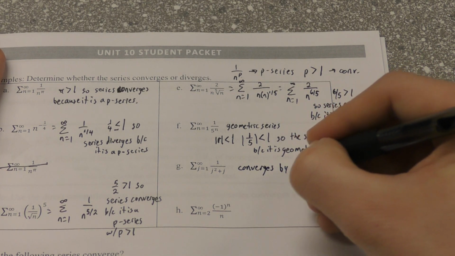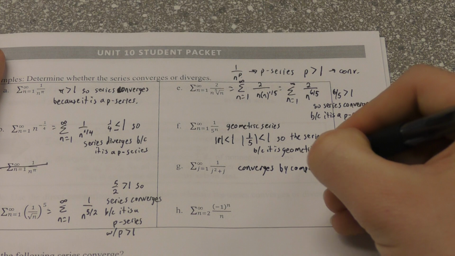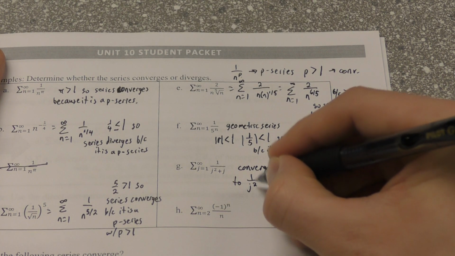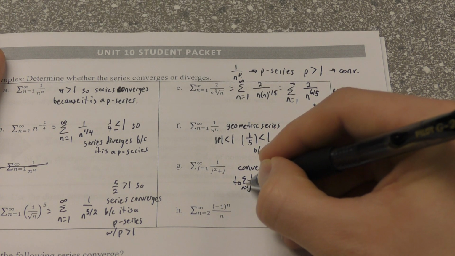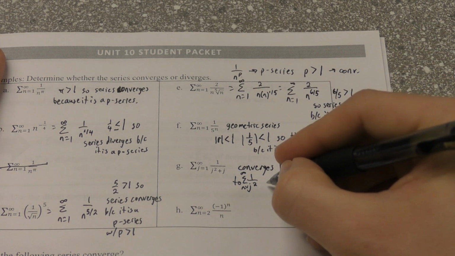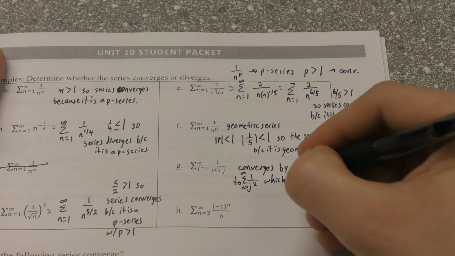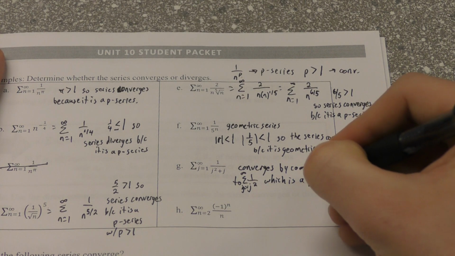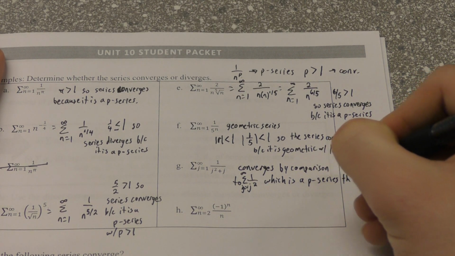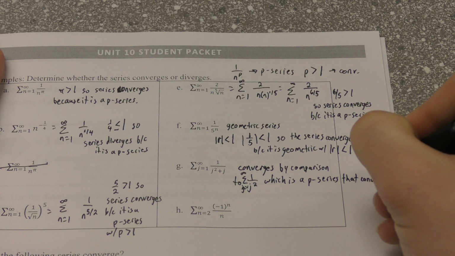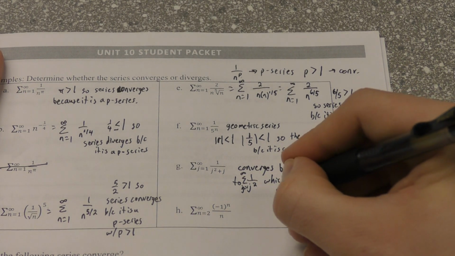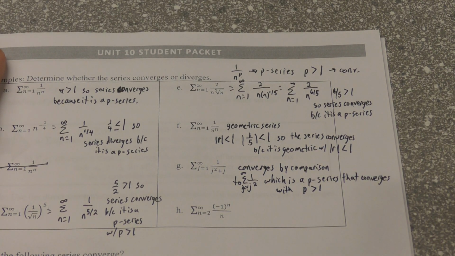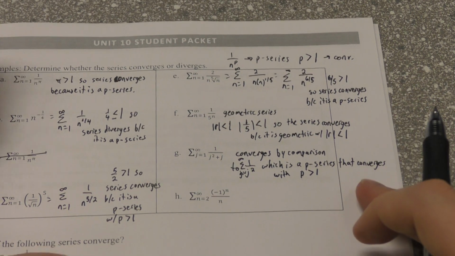What I'm going to use right now, just to tease it, is that it converges by comparison to the sum of 1 over j squared, which is a p-series that converges with p greater than 1. All right, we'll return to this idea later on.